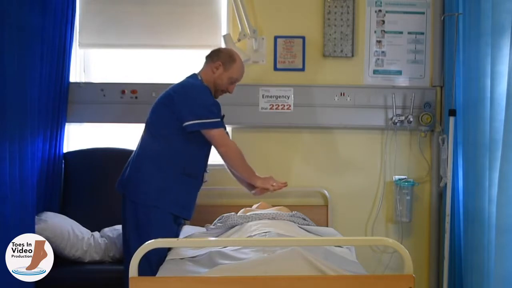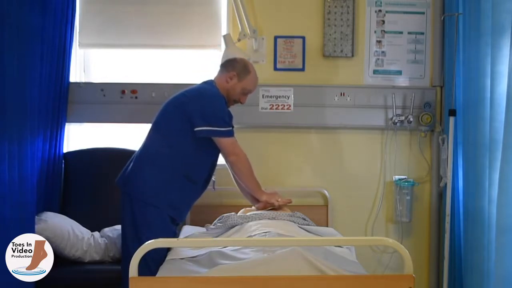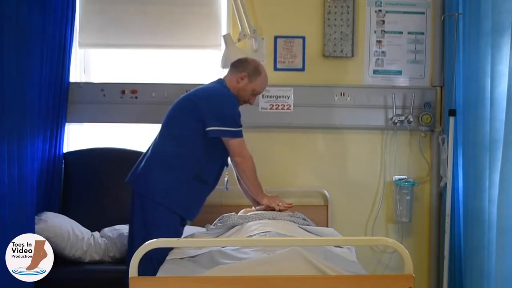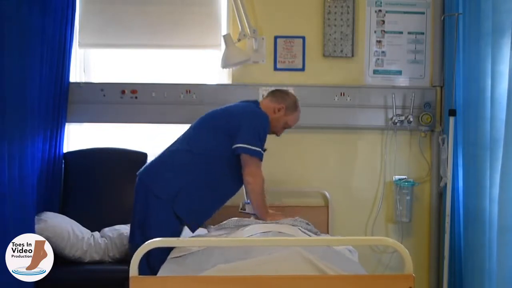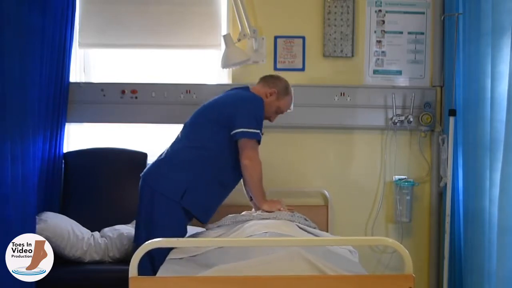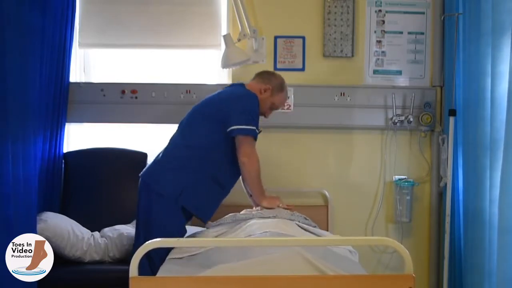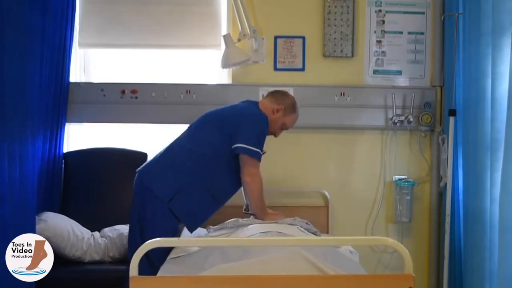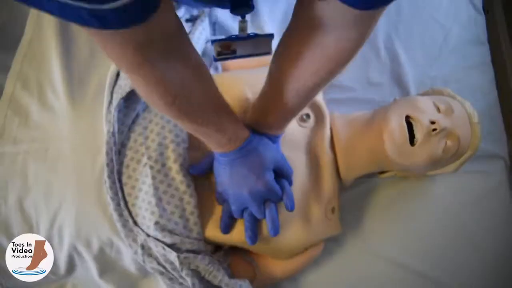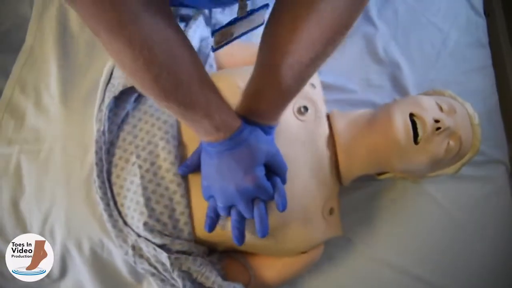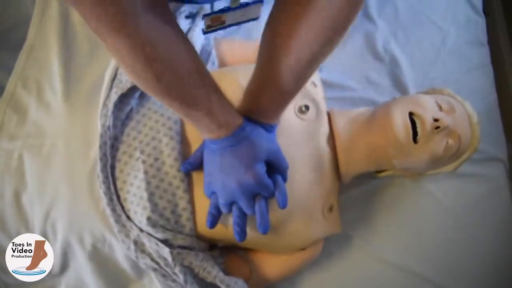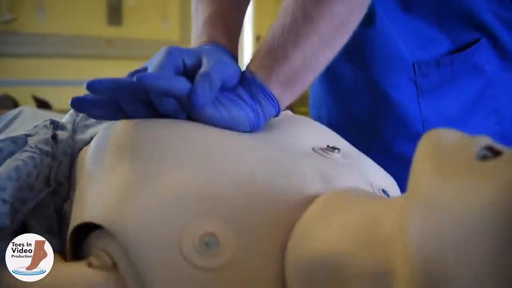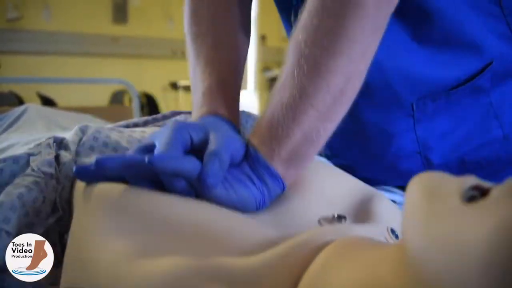Ensuring that your shoulders are vertically over your hands and that your elbows are rigid, deliver chest compressions at a rate of 100 to 120 a minute, or roughly 2 a second. Compress the adult chest to a depth of 5 to 6 centimetres, allowing the chest to recoil naturally in between compressions to maximise efficiency. Do not allow your hands to leave the patient's chest while delivering compressions. Give 30 effective chest compressions.